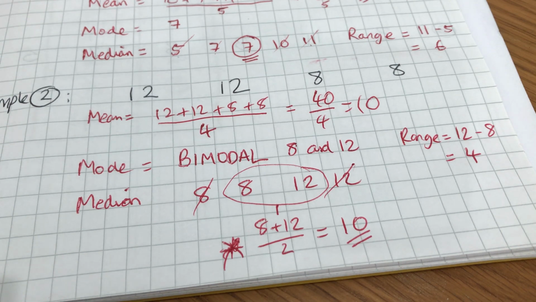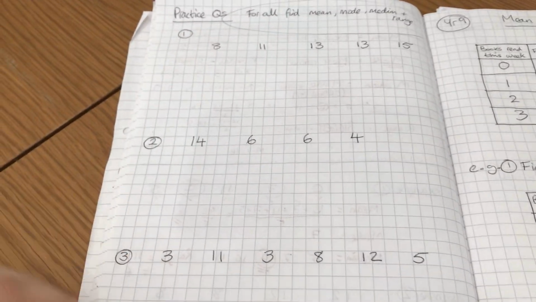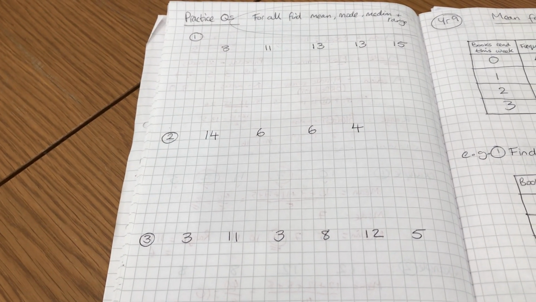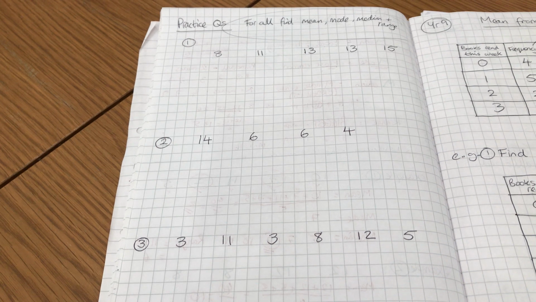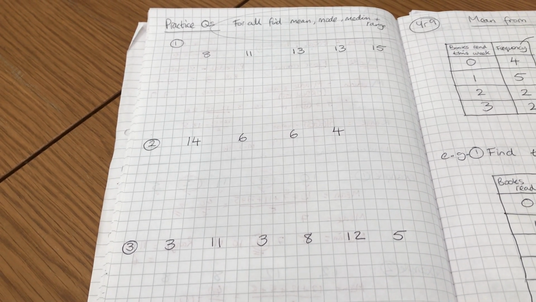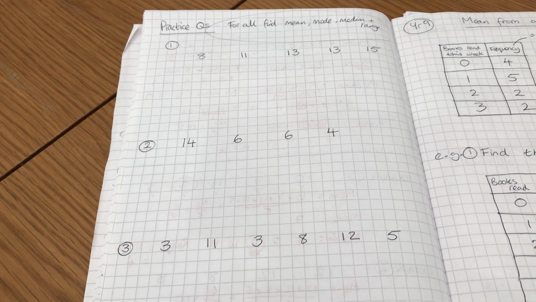Okay, right, let's give you some practice now. There's the 3 practice questions. I would like you to find the mean, the mode, the median and range for all of them. Pause it, and then off you go. Then unpause it, and you can watch me go through the answers.